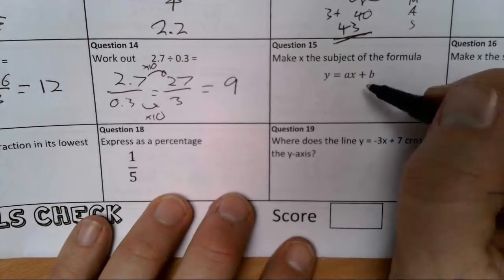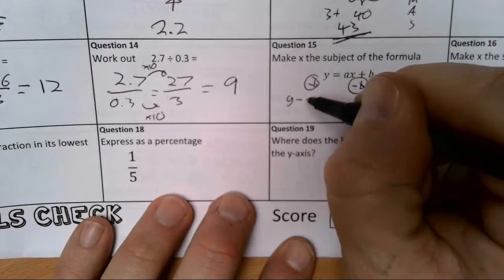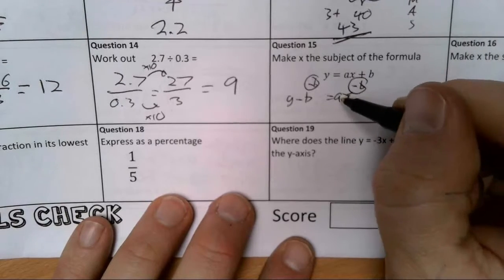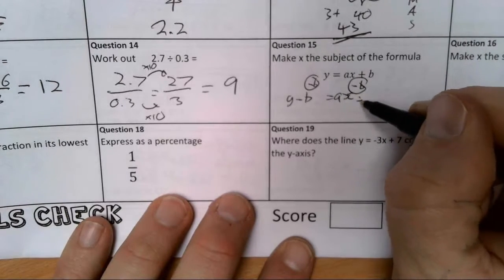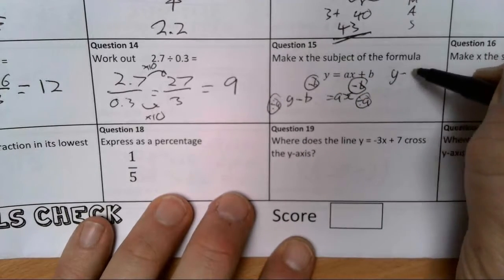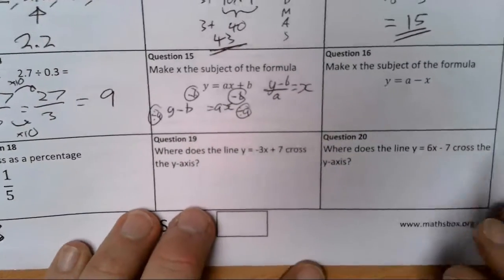Make x the subject. So I'm going to take away b from both sides. That's going to give me y minus b equals ax. To get x on its own, it's a times by x at the moment. I have to divide by a on both sides. And that's going to give me y minus b over a equals x.